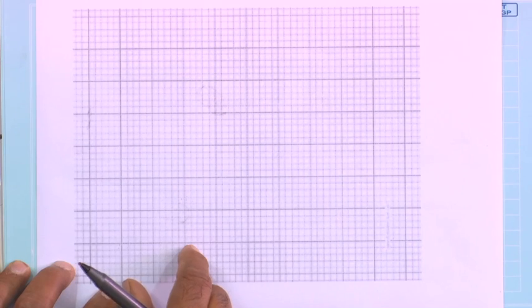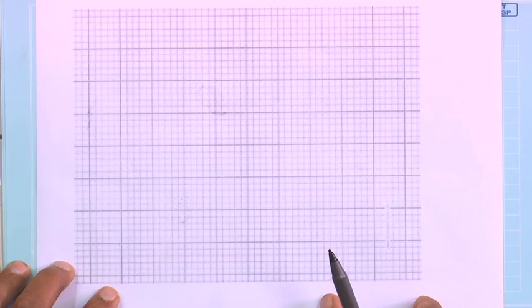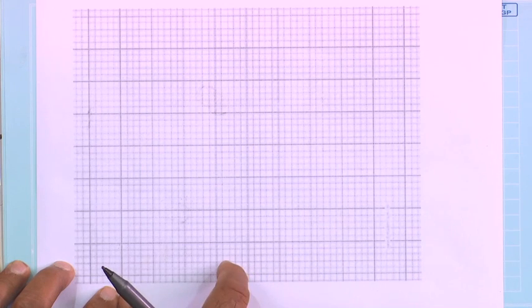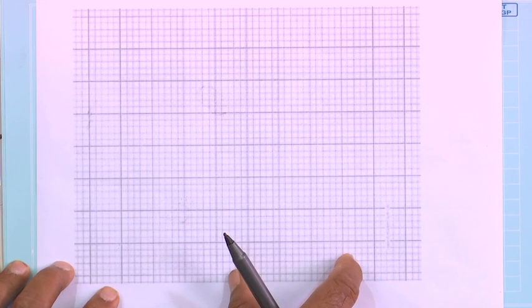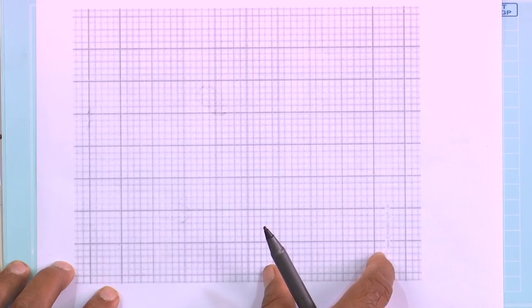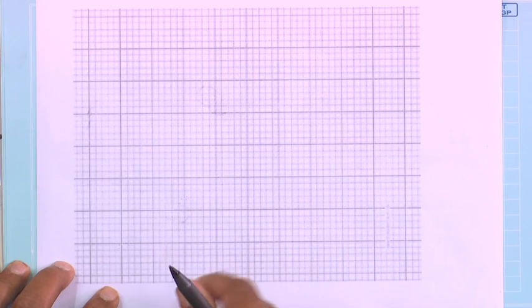Now, if you choose 10 boxes for 0 to 1000 gram, that means you are basically magnifying your plot. So, the same data you are plotting in a magnified way. So, you can represent it well, and interpolation and extrapolation will be easy. What is interpolation, what is extrapolation, that I will discuss. So, visibility will be enhanced.